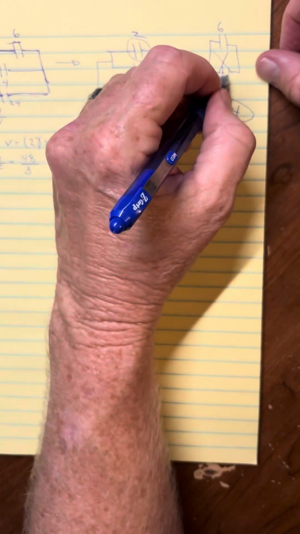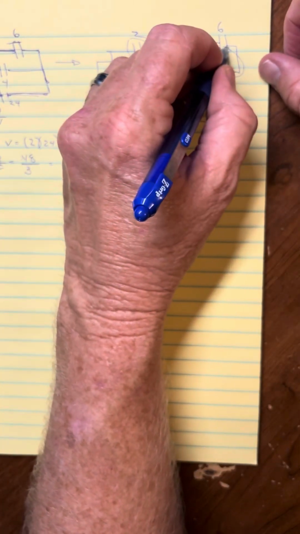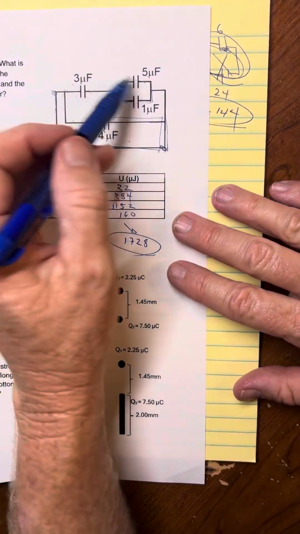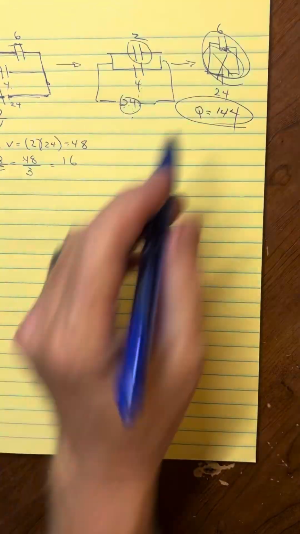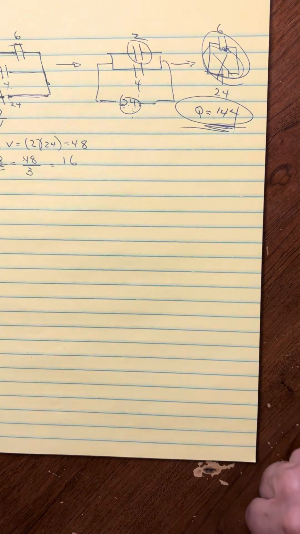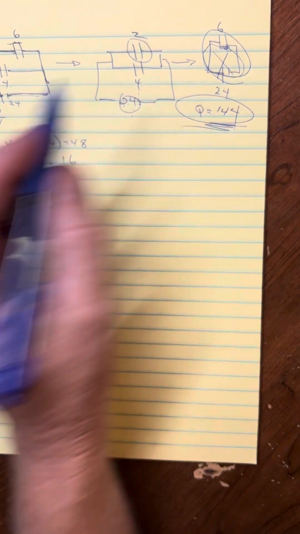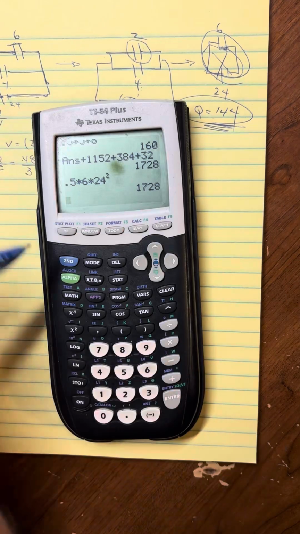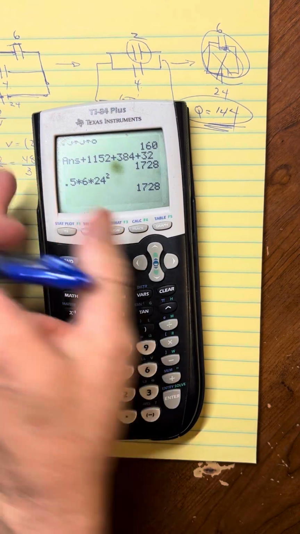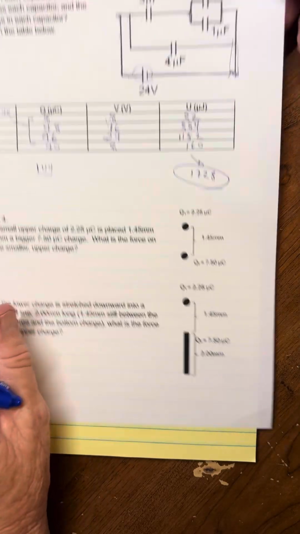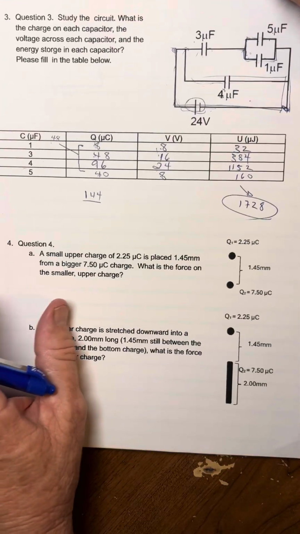So all this could be thought of as just one capacitor. This is equivalent to the whole thing, and therefore there is, whoops, that's the whole charge. There is the whole energy. Oh, I guess it's in my calculator right there. And so they match. And so on this type of problem, I would feel really good that, hey, I'm doing it right.